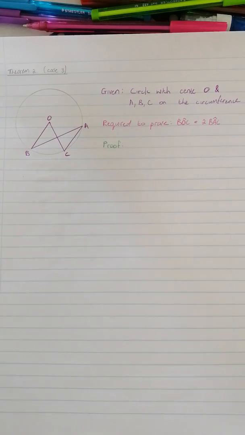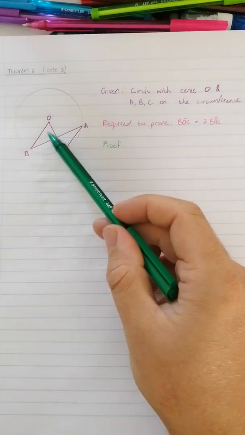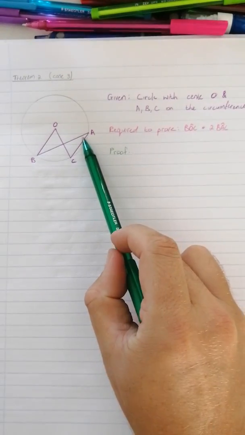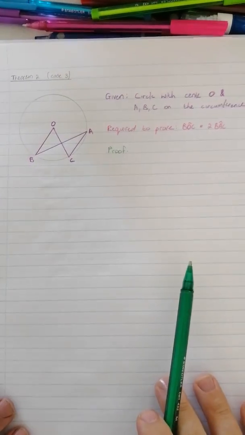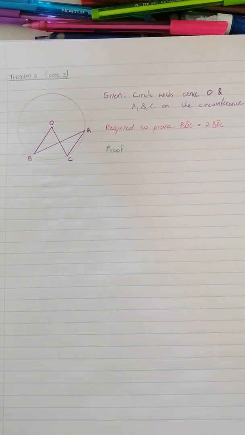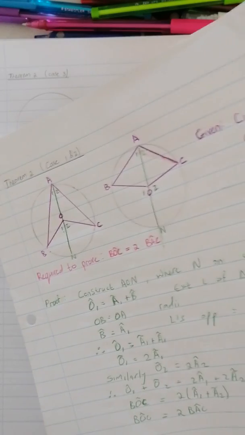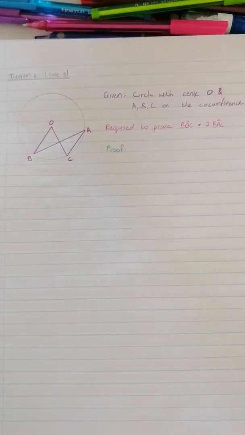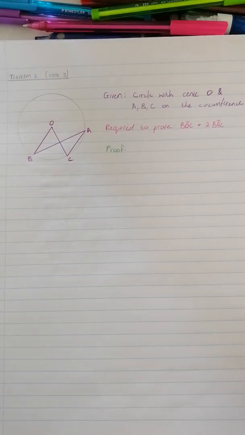Okay, mathematicians, so now we're going to case number 3 of theorem 2, which is still the theorem: the angle at the center must be twice the angle at the circumference. Now it just looks a little bit different, and that's why it's got a little bit of a different proof. So it's a continuation of this theorem that we've just proven in the previous video, just a different case because it looks a little bit different.